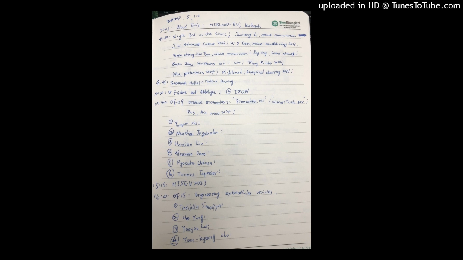So our next speaker is Ryosuke Yukesa. He's from Nagoya University Graduate School of Medicine, and talking about analyzing copy number variation status in extracellular vesicles as novel clinical biomarkers of high-grade serous ovarian carcinoma. Welcome, Ryosuke.